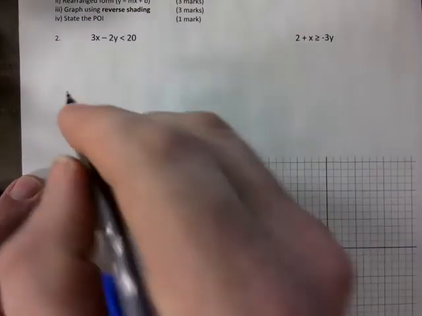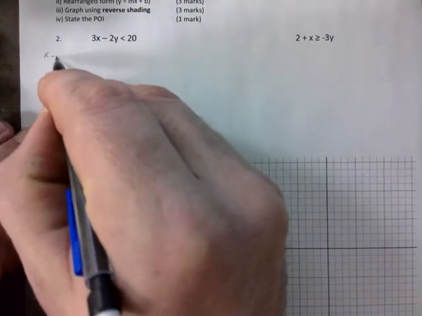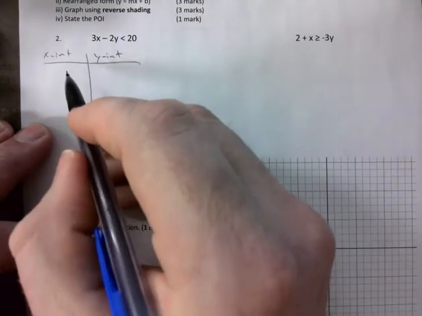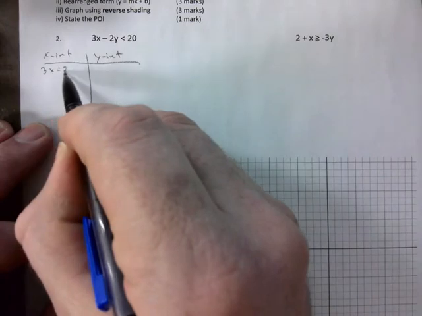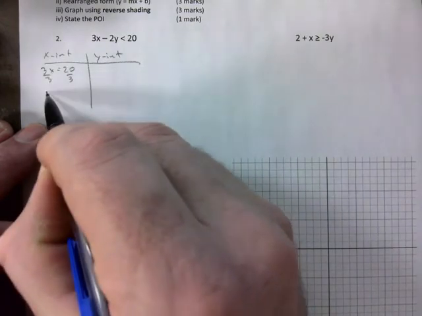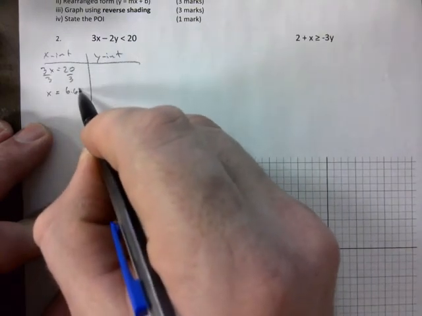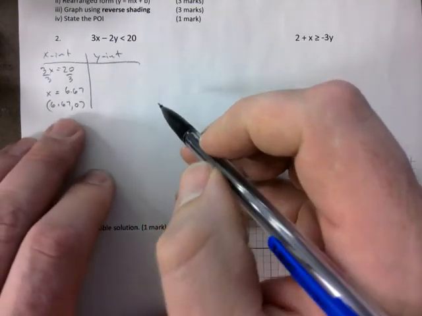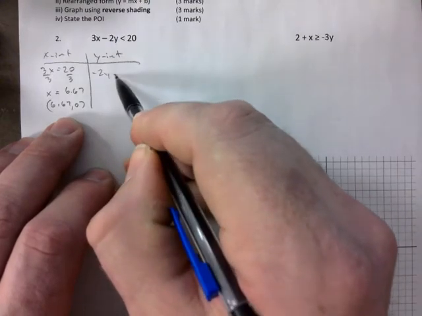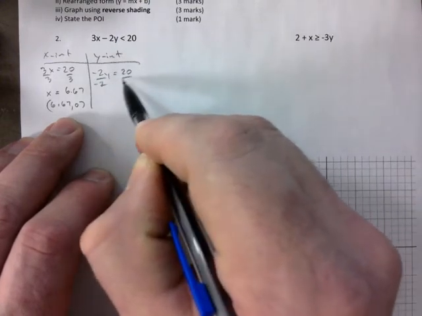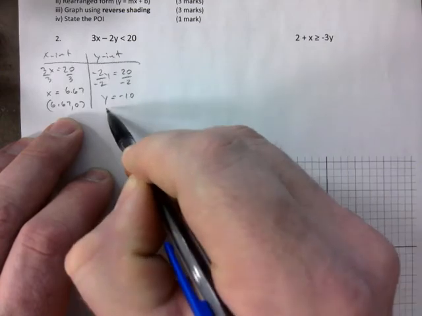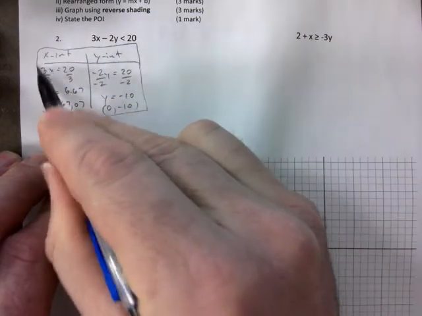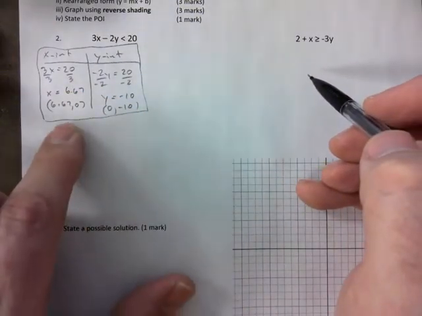Okay, so here we go. For the first one, it's 3x is equal to 20, and I wanted this to happen. That ends up being this, so it's 6.67, 0. Not a problem though. And the other one is -2y is equal to 20. Divide both sides by -2. Y is equal to -10. So 0, -10. Those are your intercepts.